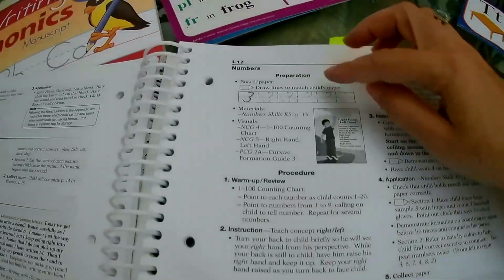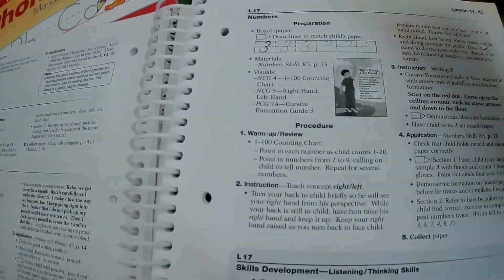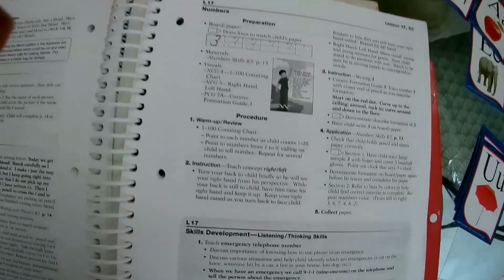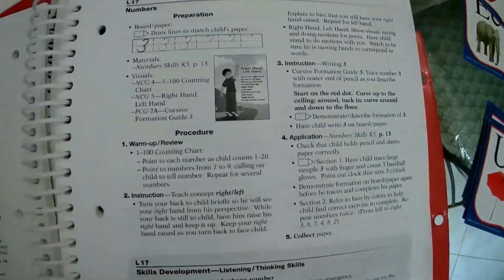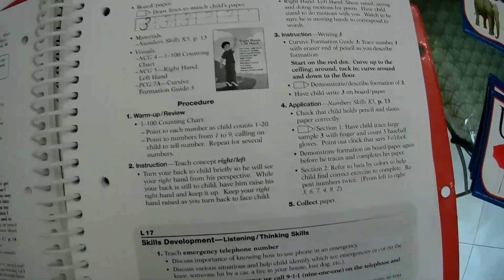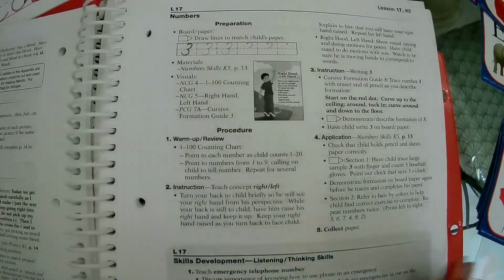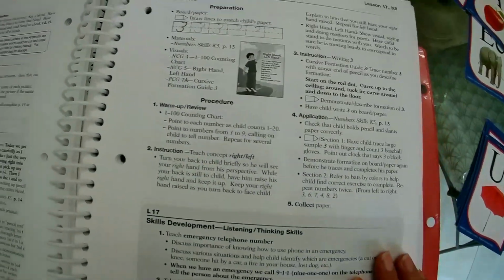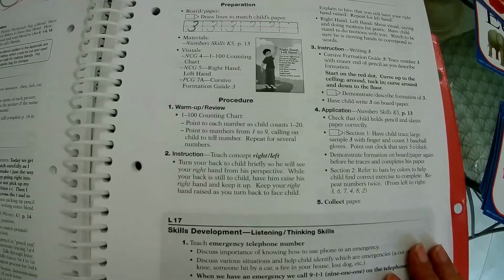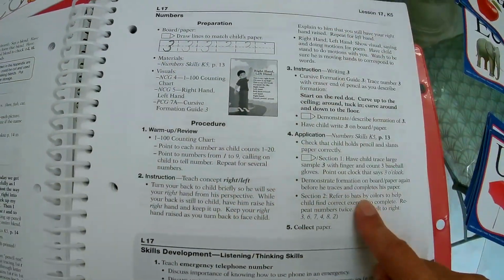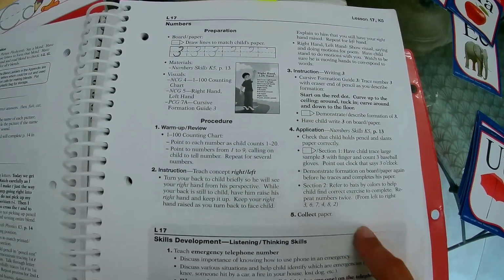Okay, going back here. So after handwriting, there is going to be the numbers part right here. Now, we don't use the math, so obviously I completely skip this part. It doesn't apply to me. But if you do choose to use the arithmetic part of Abeka, then your math instructions will be in your K5 book.